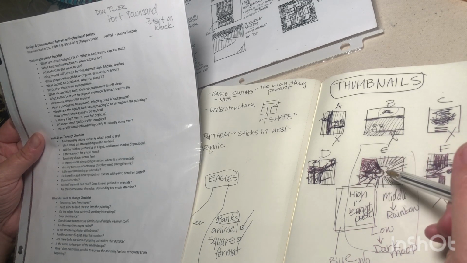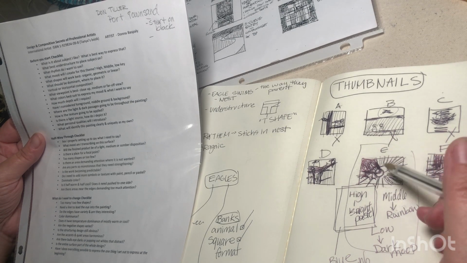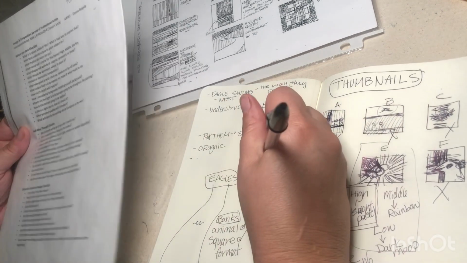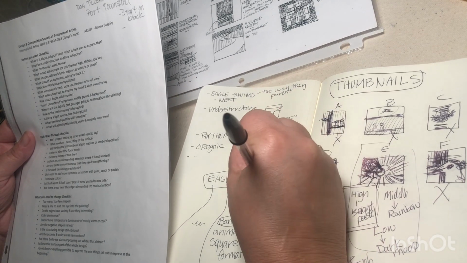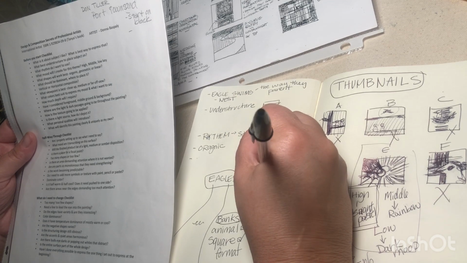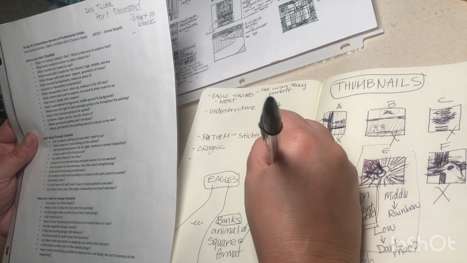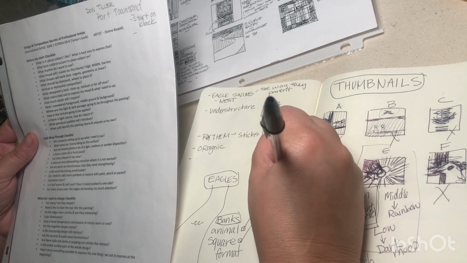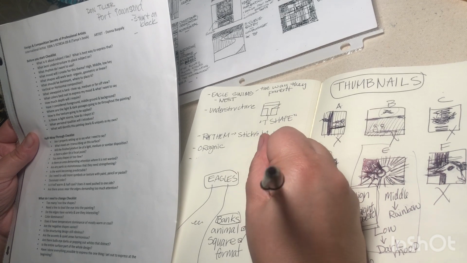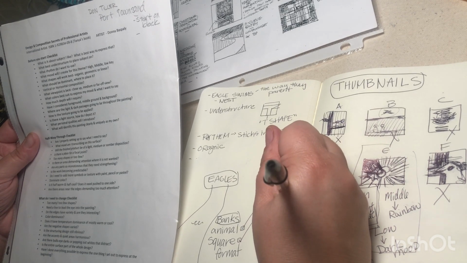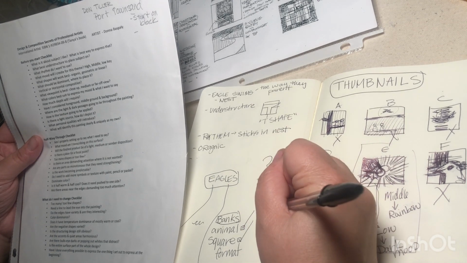The light passage, I'm going to have to think about a little bit more. So the questions I still have are: light source, if I have one. Texture. Am I going to use some built texture, like collage texture, or just paint?